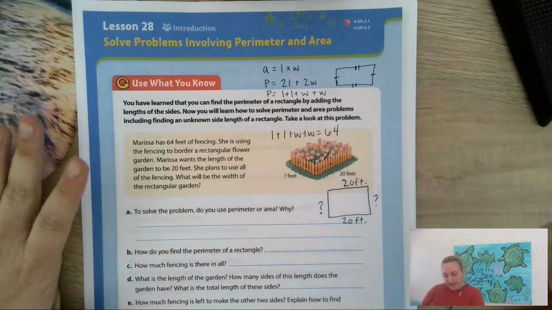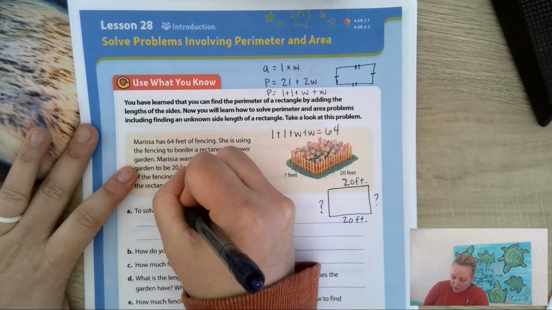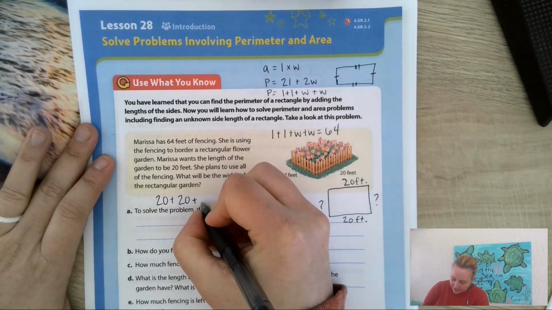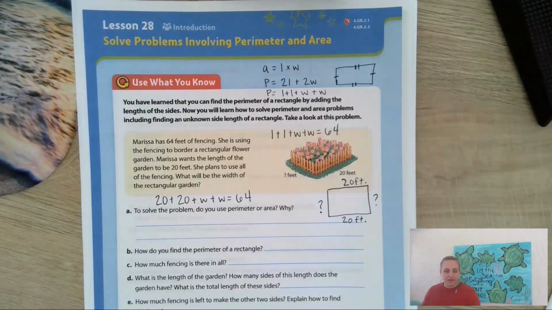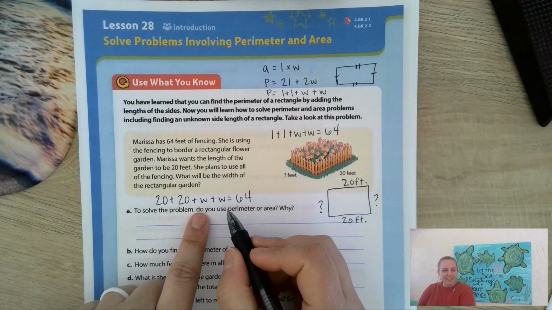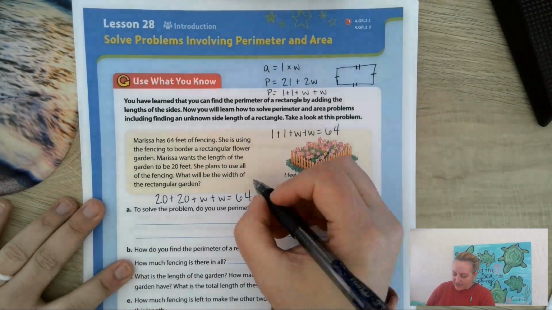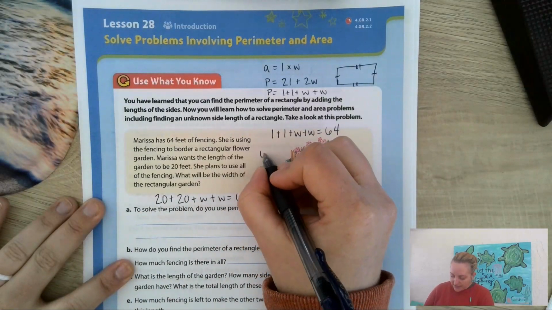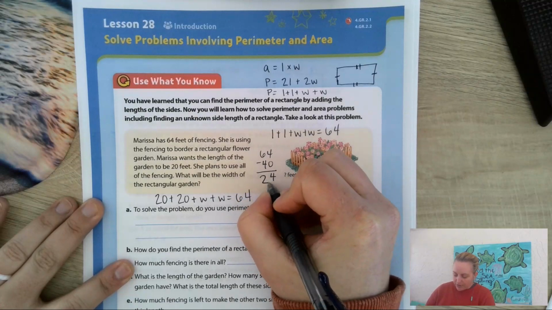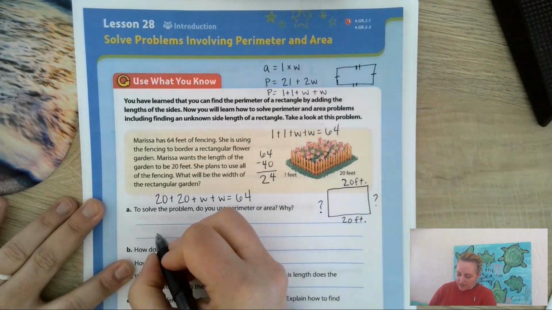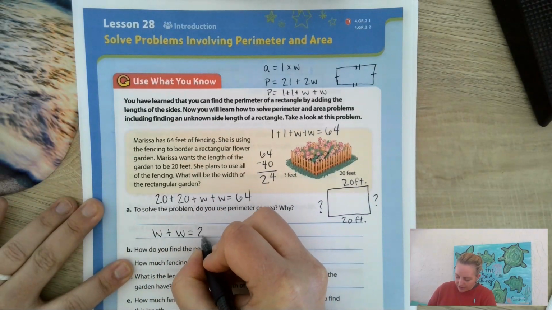So how am I going to figure this out? Well, I already know that 20 plus 20 plus the width plus the width equals 64, right? I know part of the formula. So I want to figure out what the two widths need to equal. So I'm going to take away the lengths. 20 plus 20 is 40. 64 minus 40 equals 24. So I'm just going to write it right here. I know that W plus W is equal to 24.